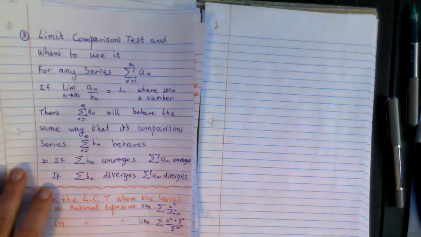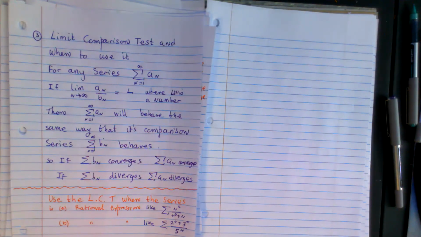Is it the comparison test or the limit comparison test? The limit comparison test, like the rules of it. Okay, I'll start here. Here we are, that page there. Yes, I haven't actually caught on to it. Well, hold on, I think there's a better way.